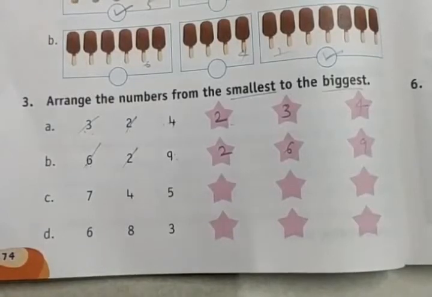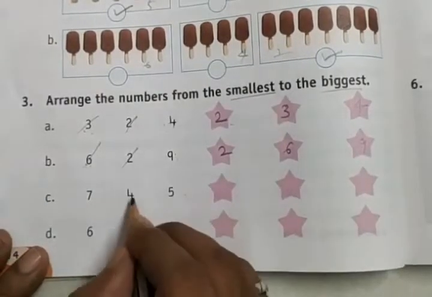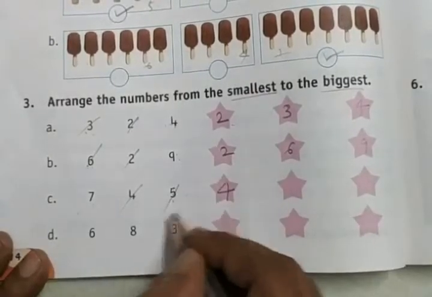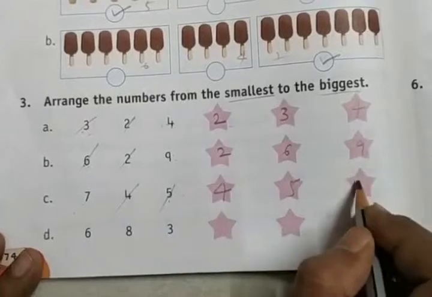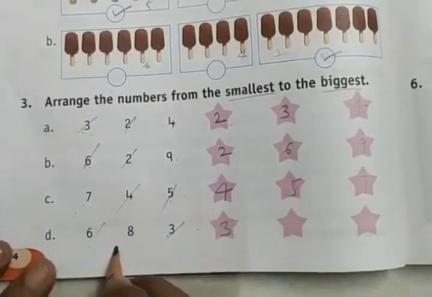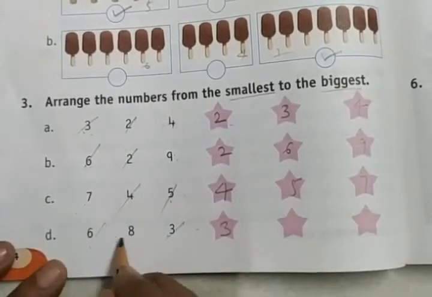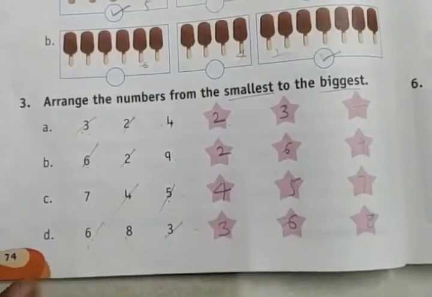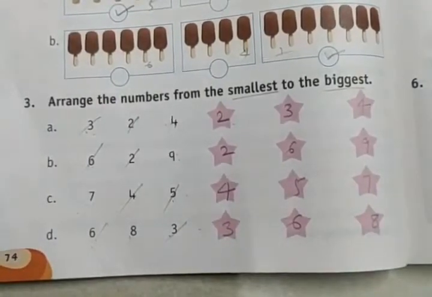Okay? Right. So 7, 4, 5. 4 is the smallest among these. And when you compare 7 and 5, 5 is the smaller. And finally we need to write the 7. 6, 8, 3. The smallest number is 3 first. Then when you compare 6 and 8, 6 is the smaller. Finally we need to write 8. That's it. Arranging the numbers from smallest to the biggest is called ascending order.